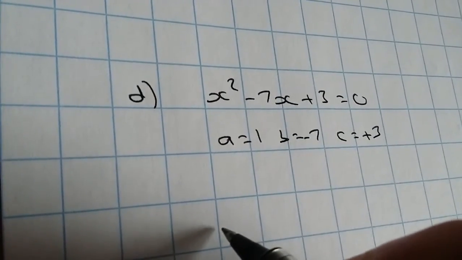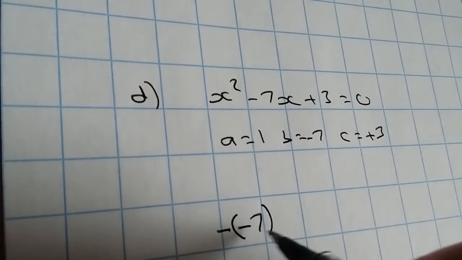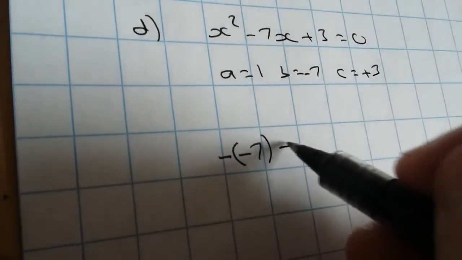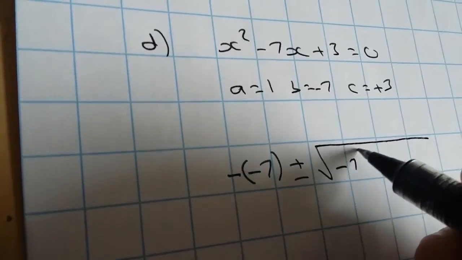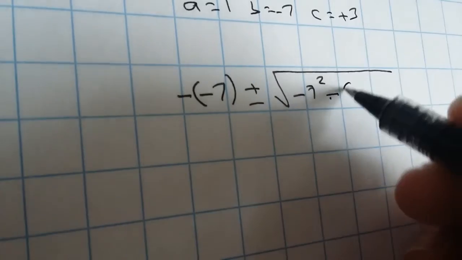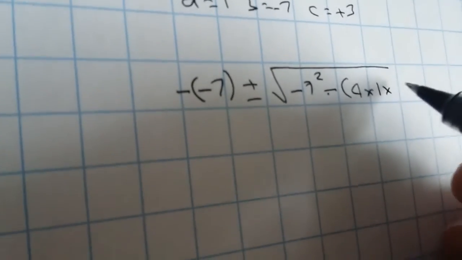So minus B, minus 7, because that's what B is, and I need the minus B, plus or minus the square root of B squared, minus 7 squared, minus 4ac, so it's minus 4 times a was 1 times c was 3.